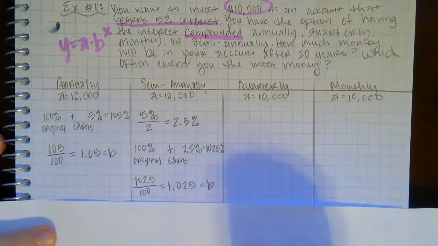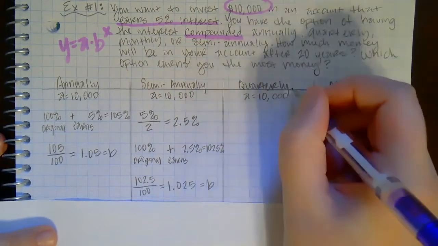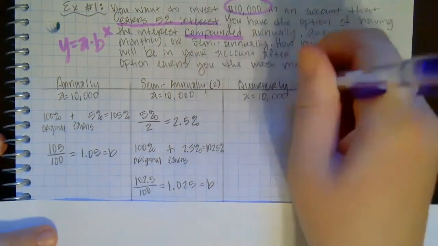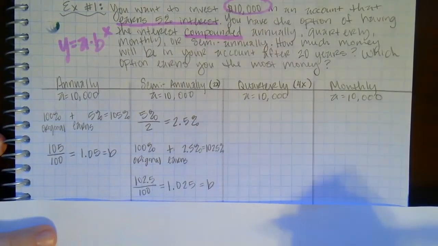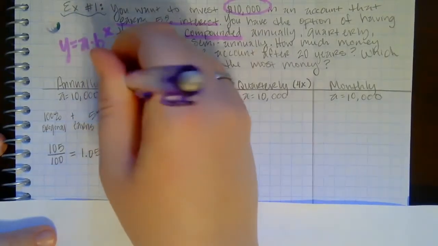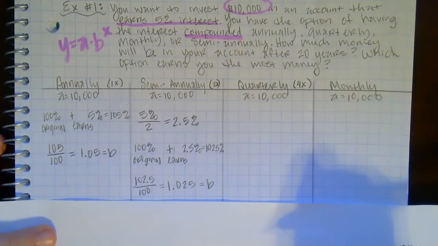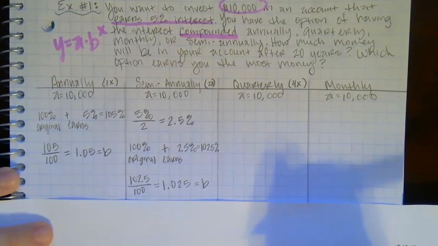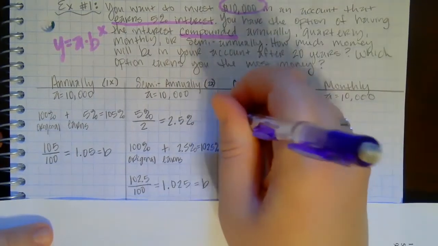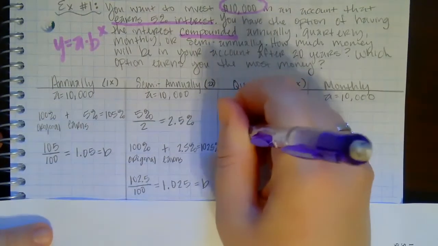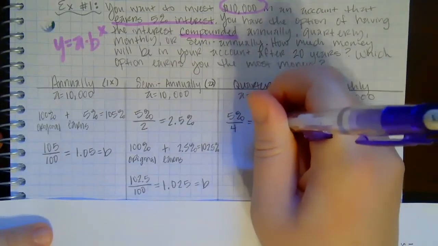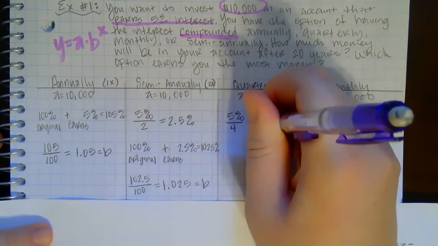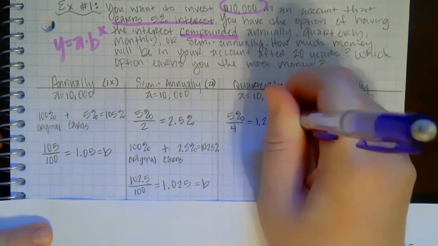Let's go with quarterly next. So quarterly means it's happening 4 times a year. I'll put in parentheses here so you can remember. Semi-annually is 2 times a year. Annually is obviously only 1 time per year. Quarterly is 4 times per year. Okay, so 4 times per year. So I got to take that 5% and I got to split it up by the 4 times that it's happening per year. So that's going to give me, when I divide that, I'm going to get 1.25%.